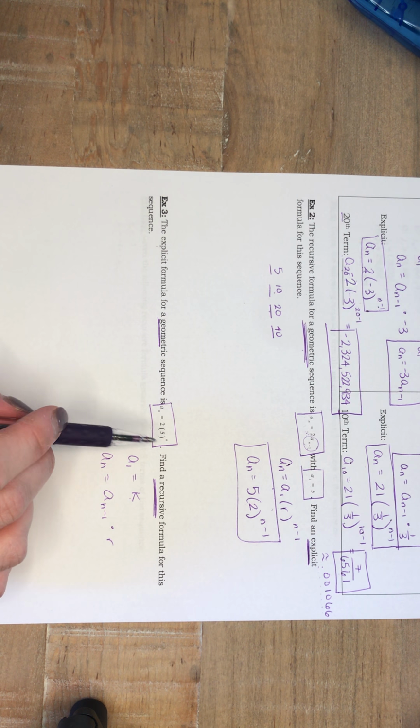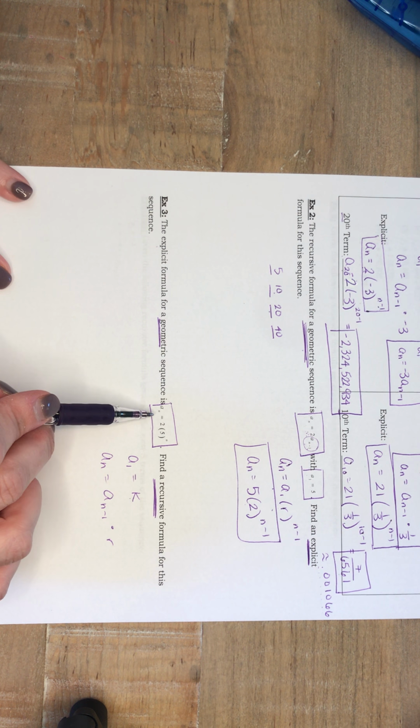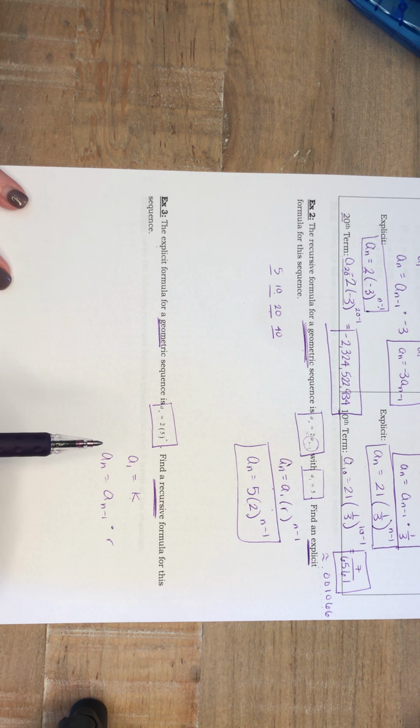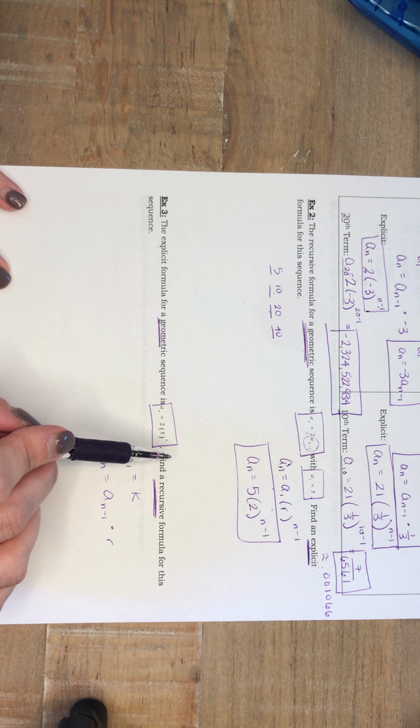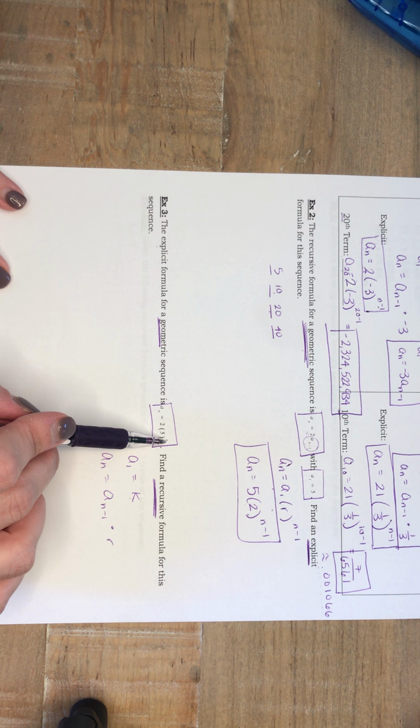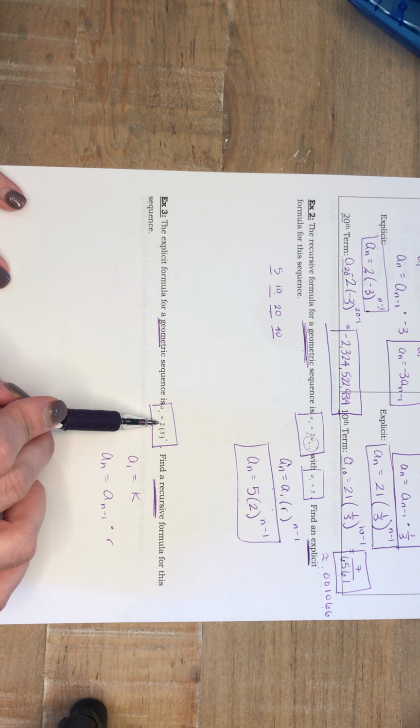Now here's the thing you have to be careful of. This looks like it's the explicit formula that we have, right? But it's not. It's to the nth power. And our formula is to the n minus 1. And that is going to make a difference here, because if I want the first term, I'm going to plug in 1. And if I plug in 1 here, this is not the first term.